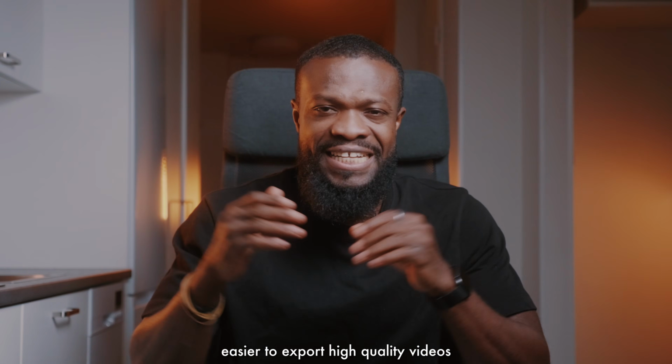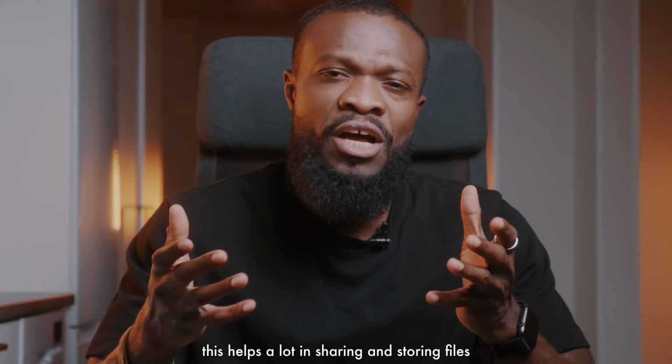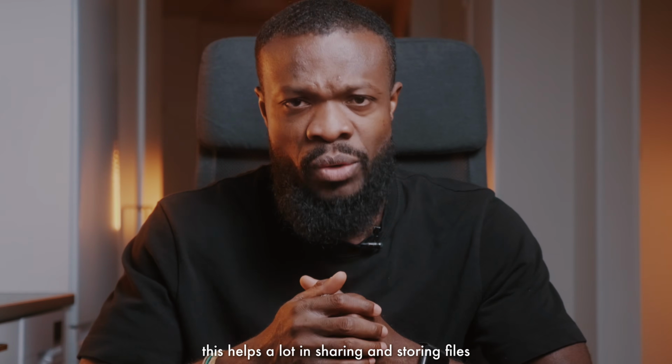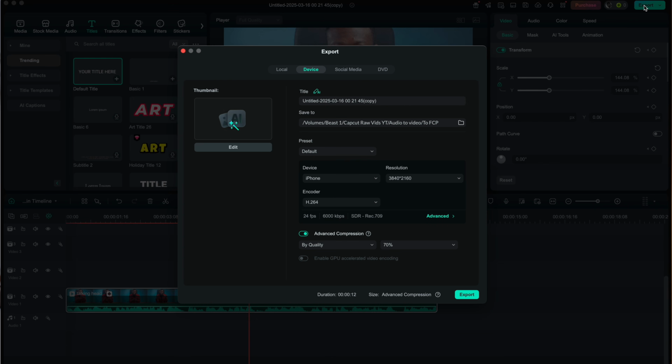This feature makes it easier to export high-quality videos in smaller file sizes. This helps a lot in sharing and storing files. On the export window page, turn on advanced compression and select the percentage of the quality. I would advise going somewhere 70% and above.